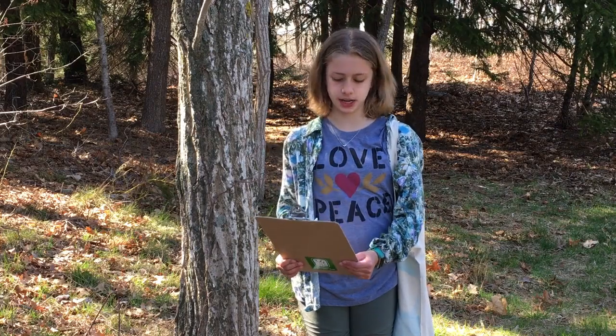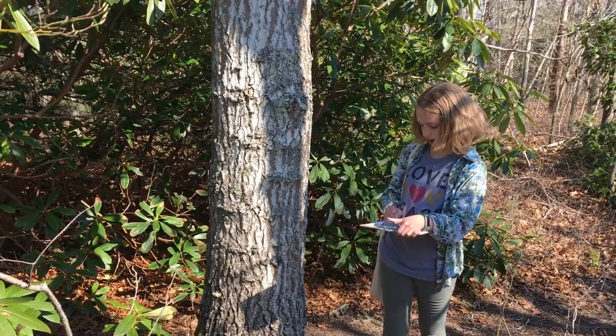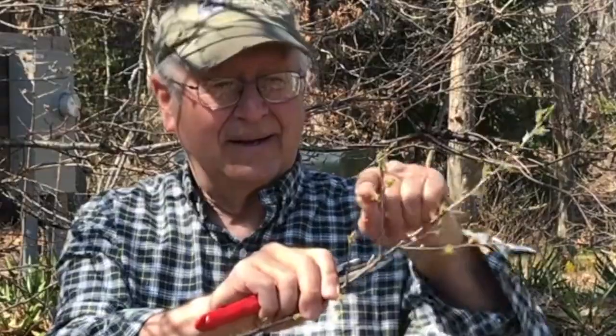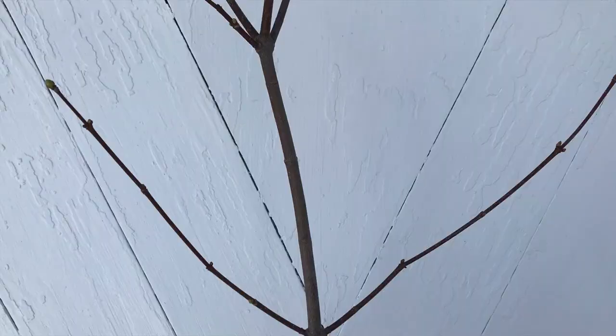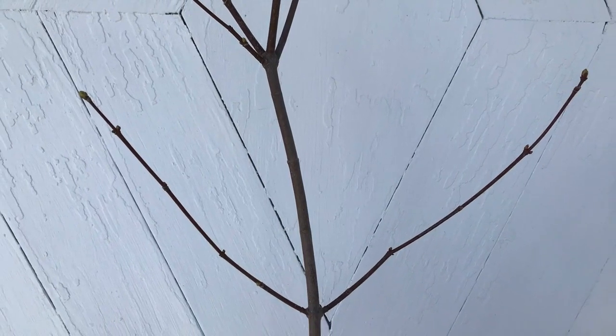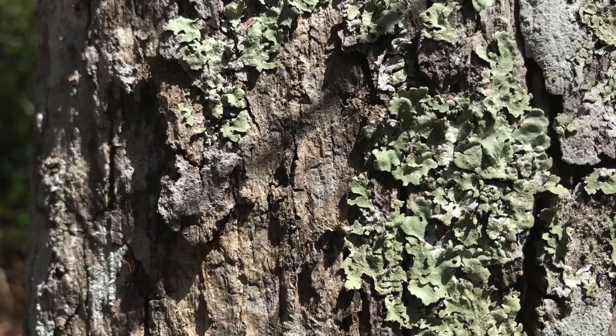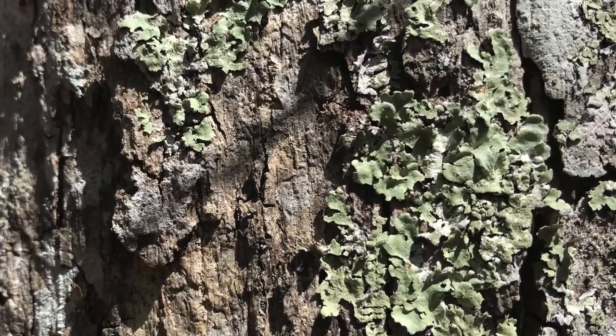Be sure to remember to fill out your tree identification sheet. Remember to draw the leaf, do a bark rubbing, note if the leaves are attached alternating or directly opposite, and sketch it. And then note any insects, lichen, or the color of the bark.